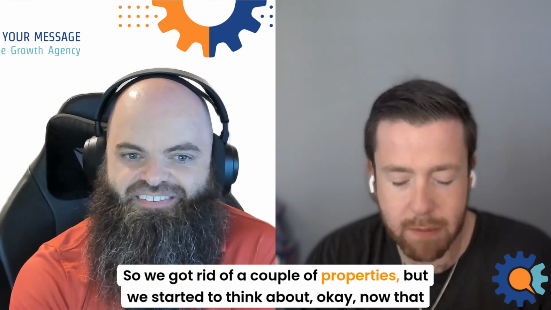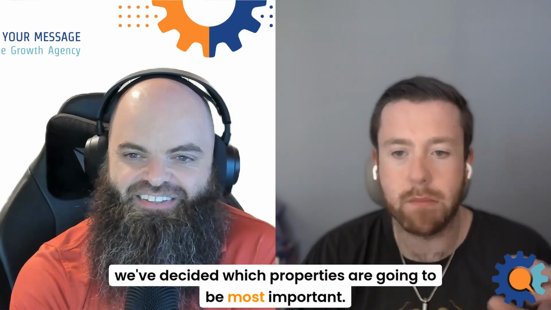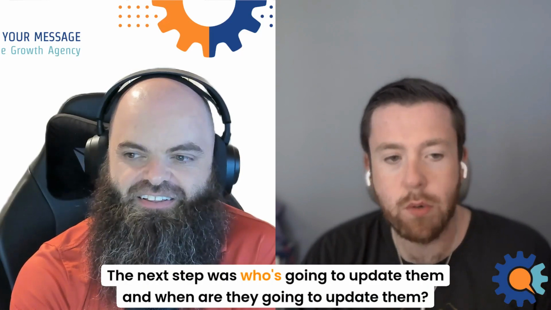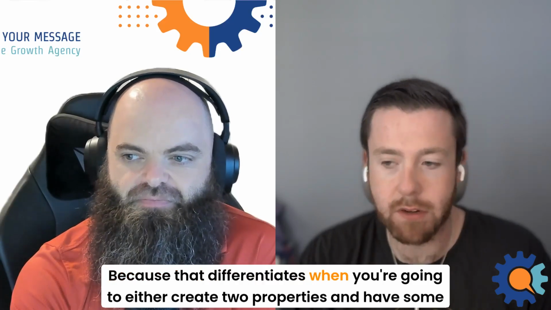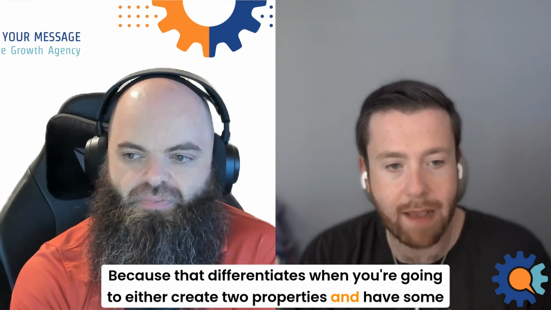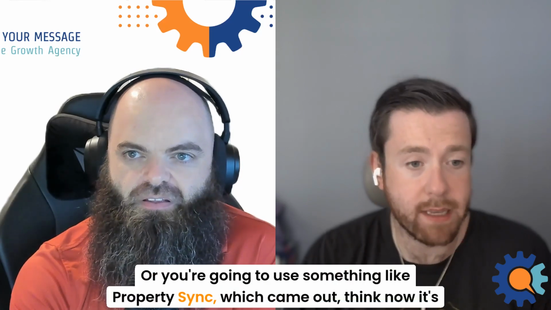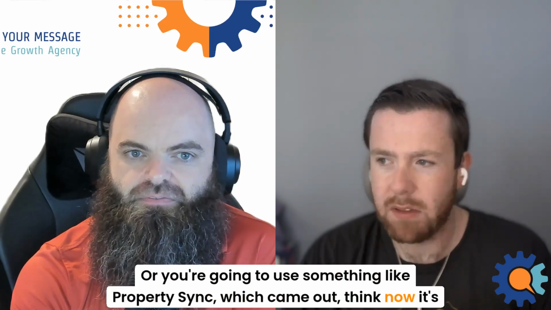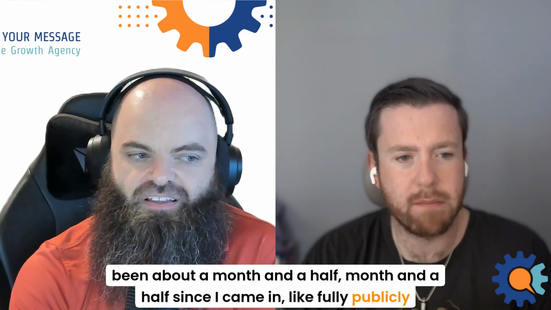So we got rid of a couple properties, but we started to think about, okay, now that we've decided which properties are going to be most important, the next step was who's going to update them and when are they going to update them? Because that differentiates when you're going to either create two properties and have some form of workflow sync running between the two, or you're going to use something like property sync, which came out, I think, about a month and a half ago in its full public launch.